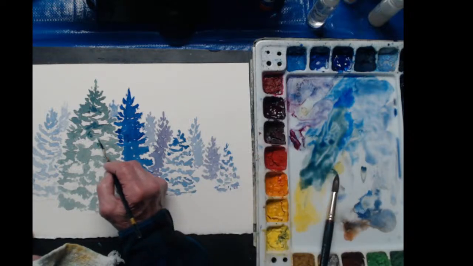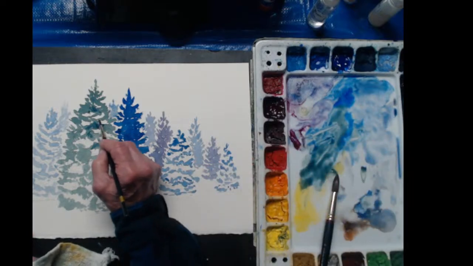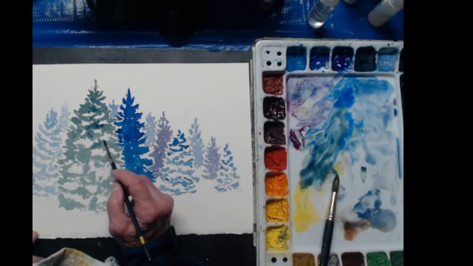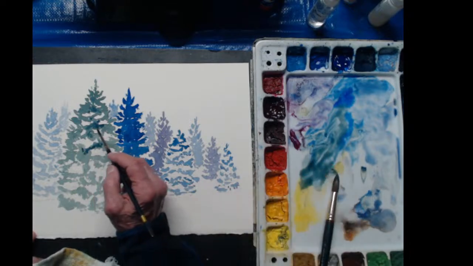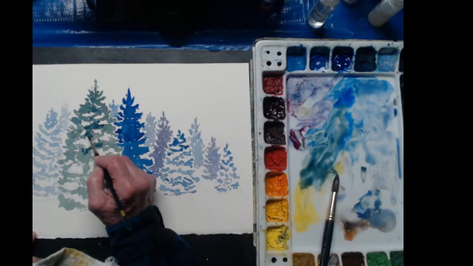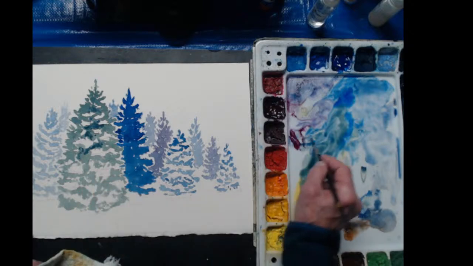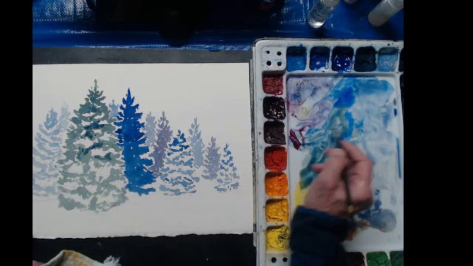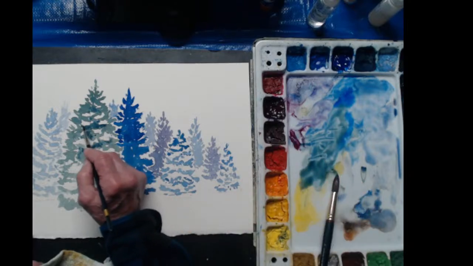Give some dimension. See. So I'm adding a little more dark area, shadows underneath the branches. Underneath the snow. Kind of define that snow a little more by putting a little darker value next to that white.